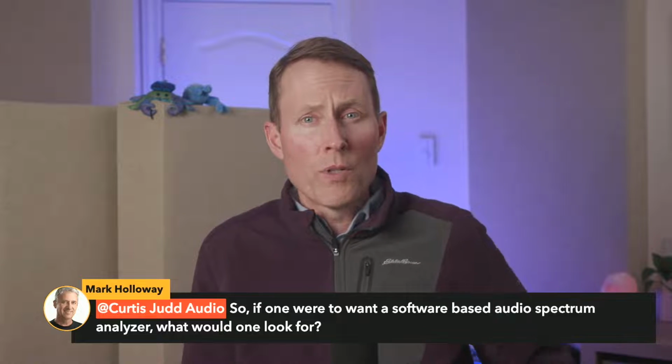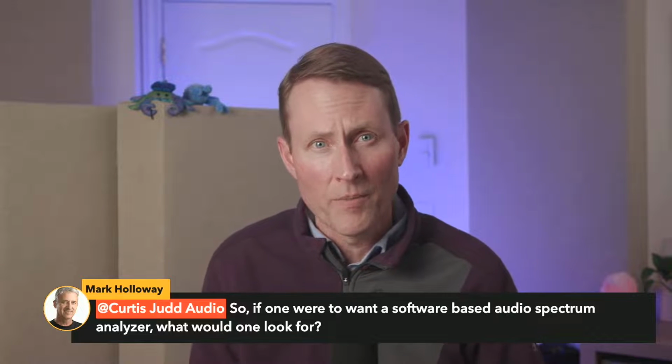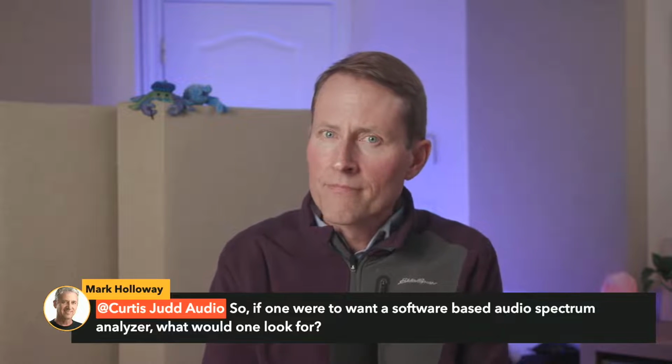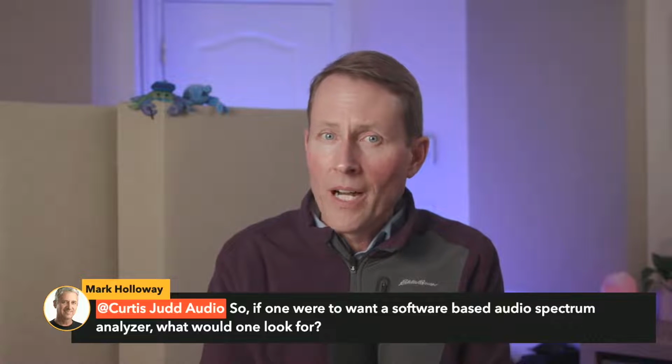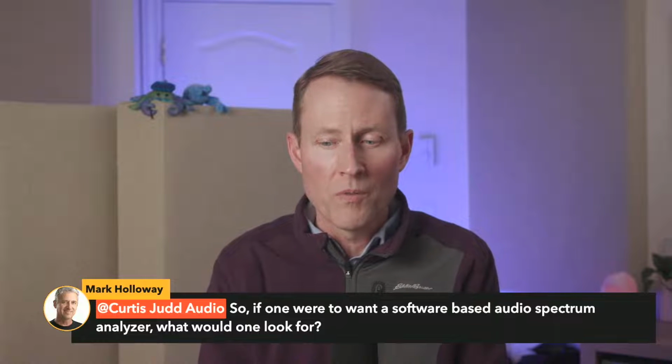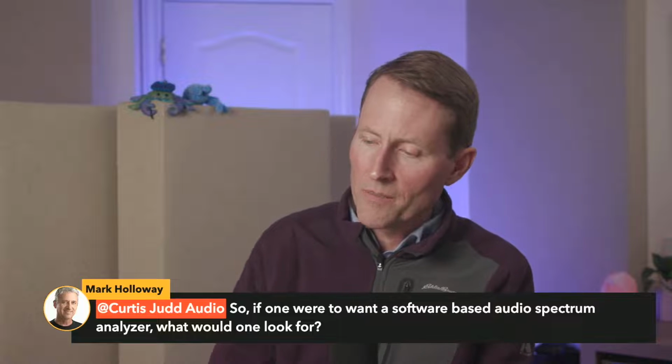So if you were to want a software-based audio spectrum analyzer, what would one look for? I generally just use the ones built in. So we showed you just a moment ago the one that was built into Adobe Audition. I believe let's see what they have in Resolve here. Give me just a moment here to get Resolve running.